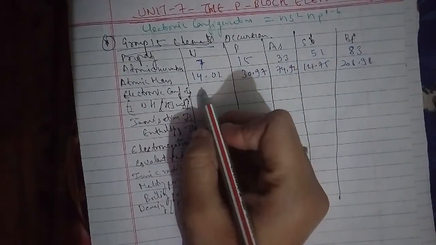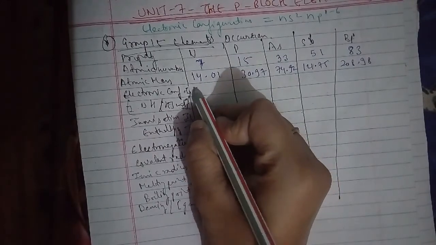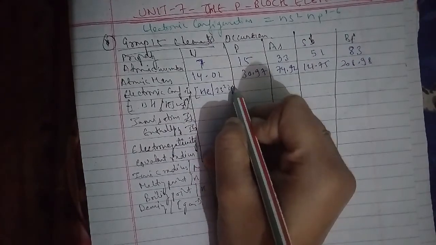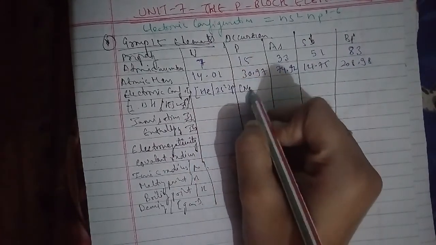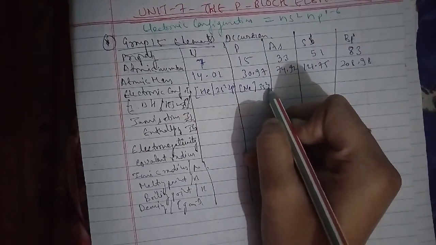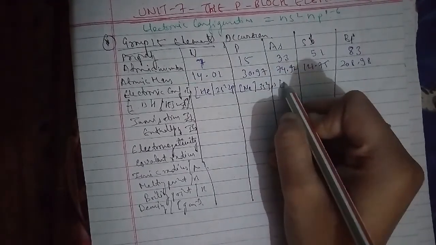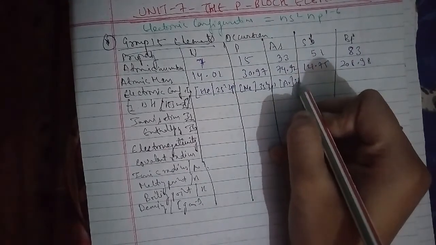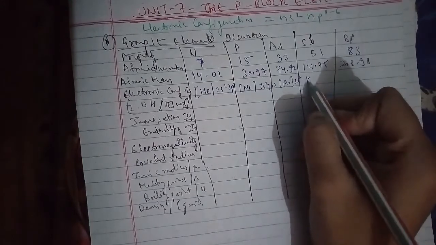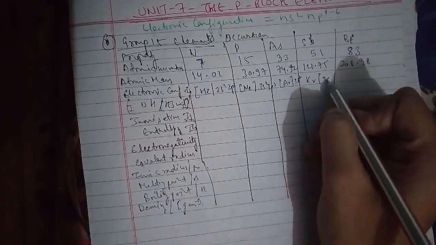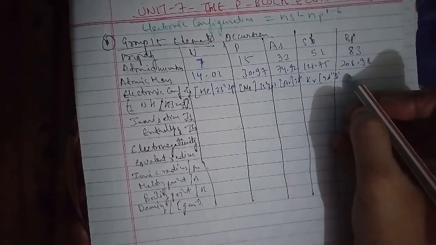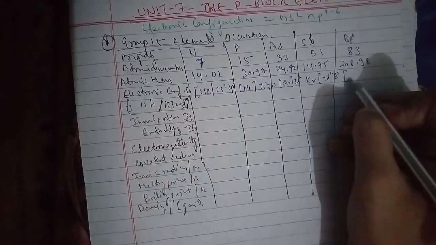For the electronic configuration, nitrogen is 2s2 2p3, then phosphorus is 3s2 3p3, then argon 3d10 4s2 4p3, then krypton 4d10 5s2 5p3, then xenon 4f14 5d10 6s2 6p3.